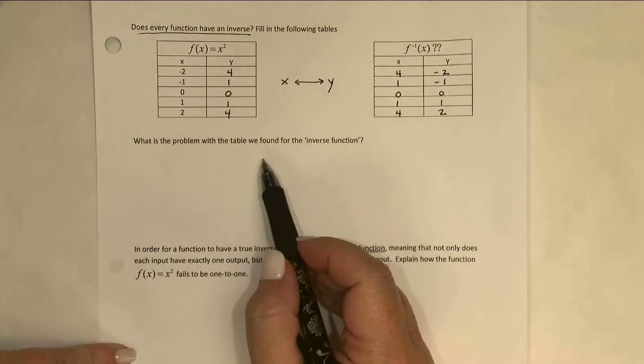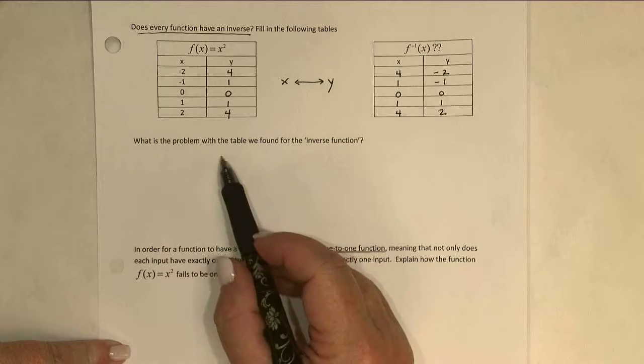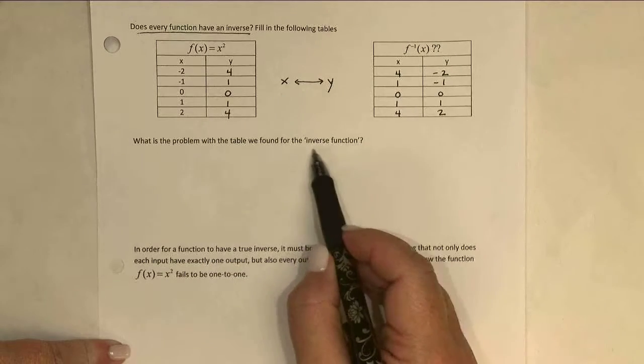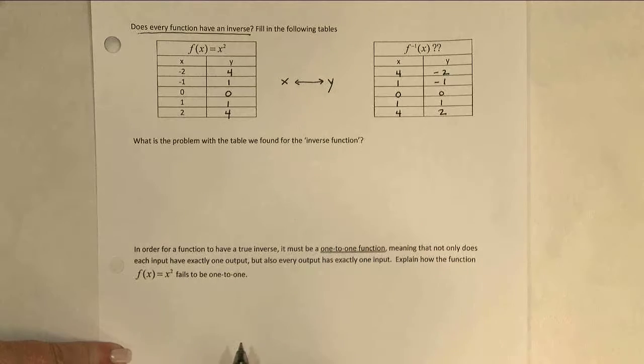And I now want to consider this question. What's the problem with that table of values, and why would we have an issue with calling that an inverse function? In order to answer that question, think back to our original definition of function. Every input x must have only one possible y, or output, that goes with it. And of course, that's not the case in this table.